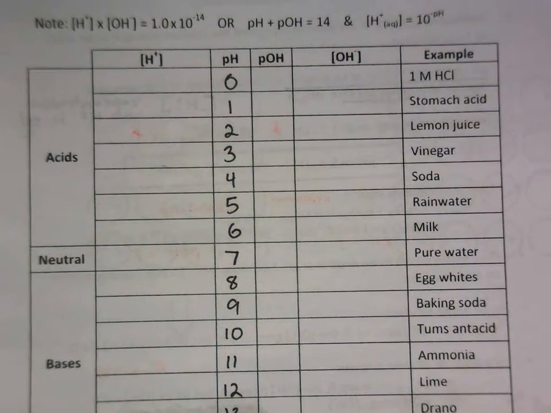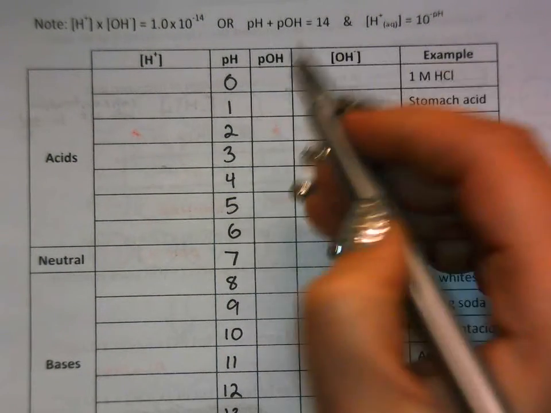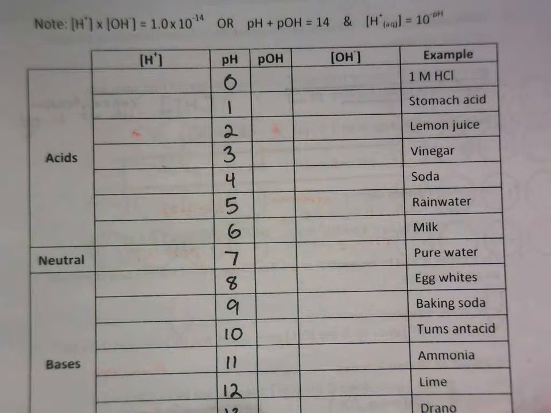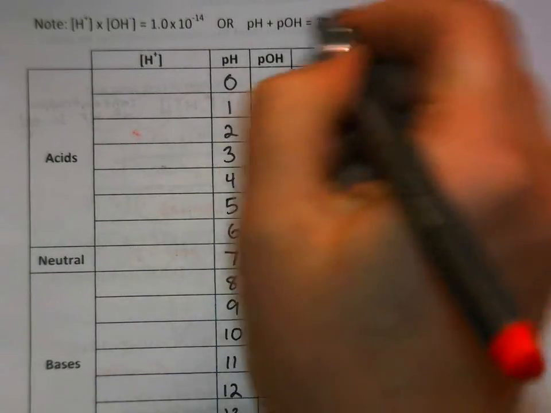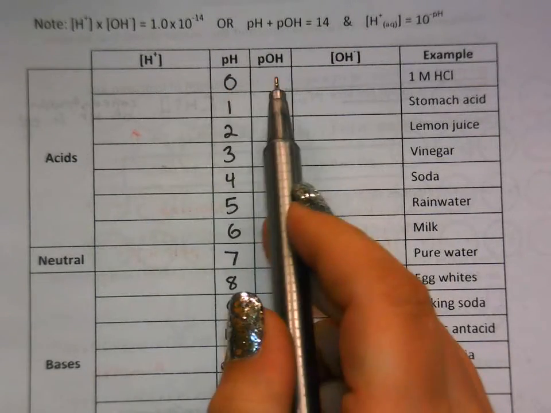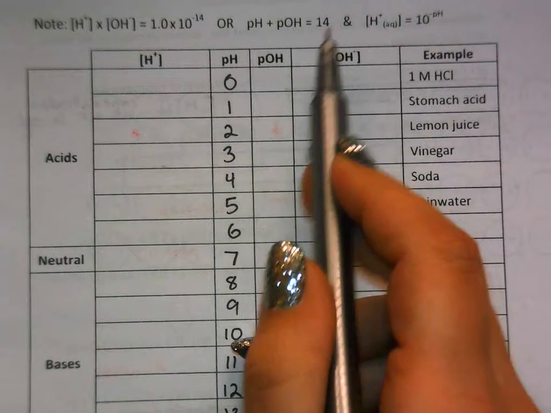All the way up to 14 at the bottom. To get pOH, well, if I take this formula, I know that pH and pOH always add together to make 14.